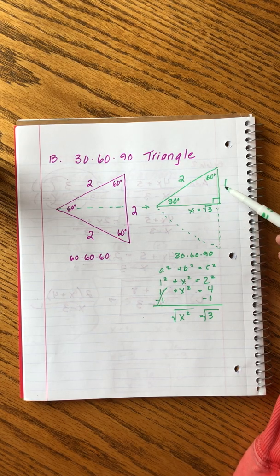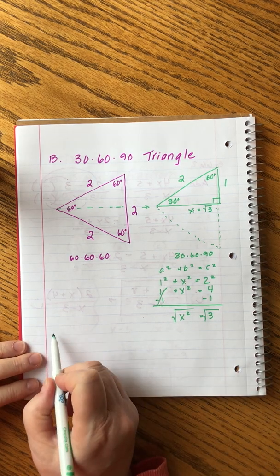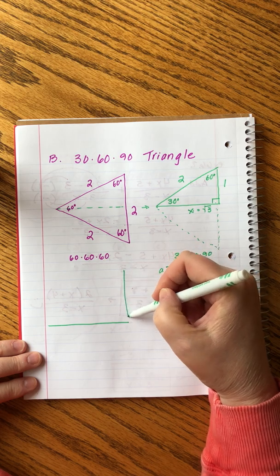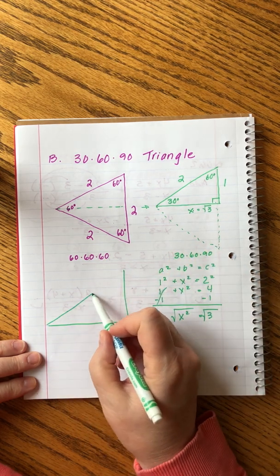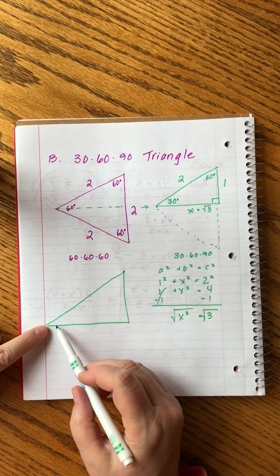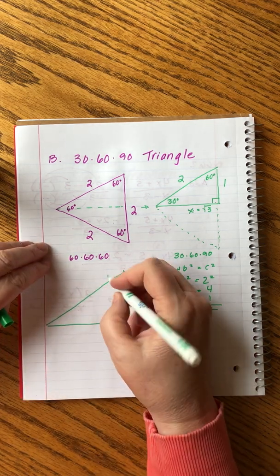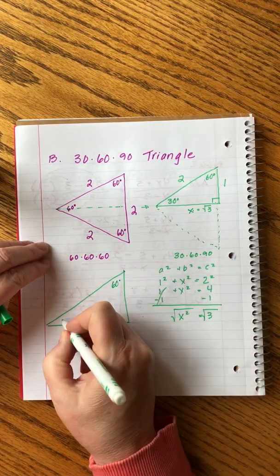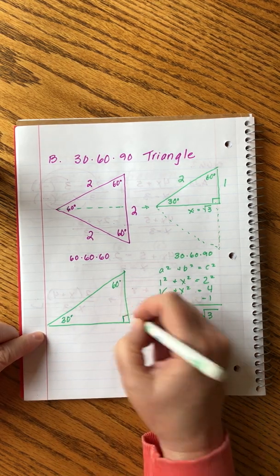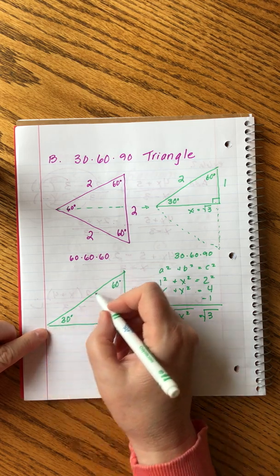So we now have, now that we know what it all means, my angles might not be sized perfectly, but I know I have one smaller angle and one bigger angle. The bigger one is the 60, the smaller one is the 30. This is the one that got chopped in half. This is the 90. And then this side didn't get cut at all.